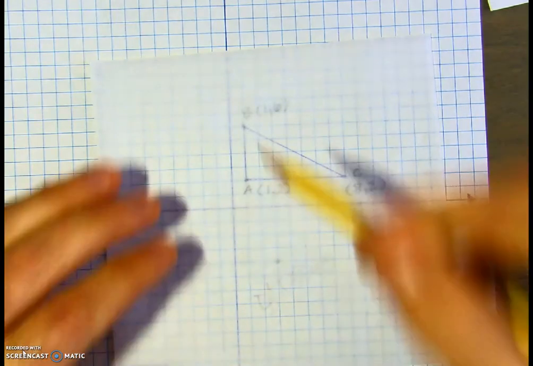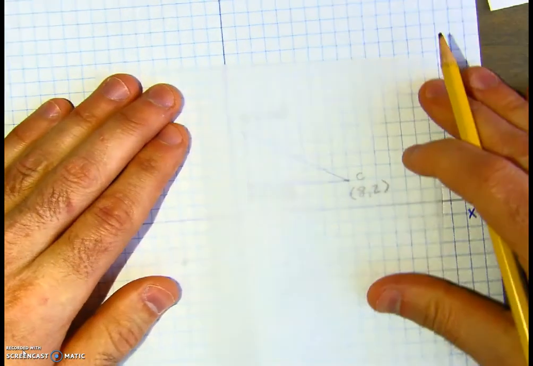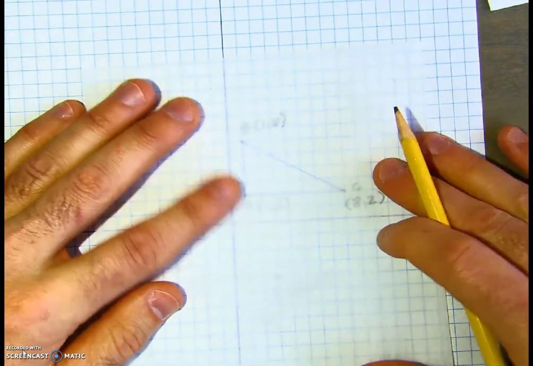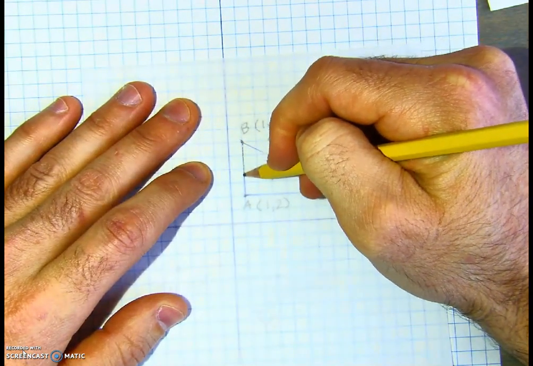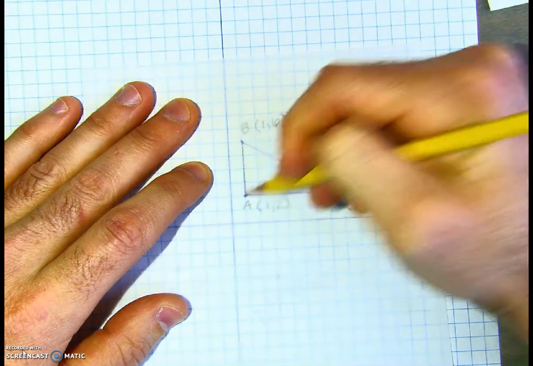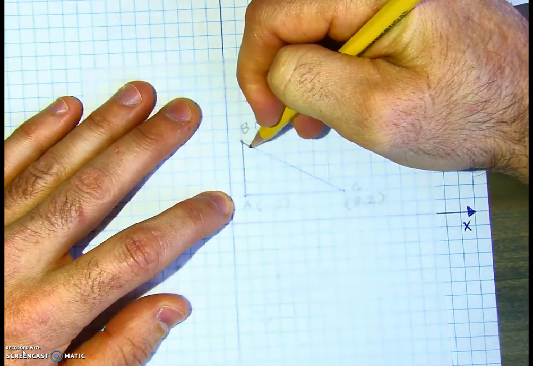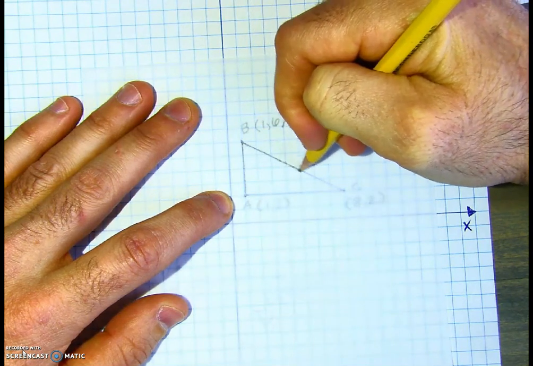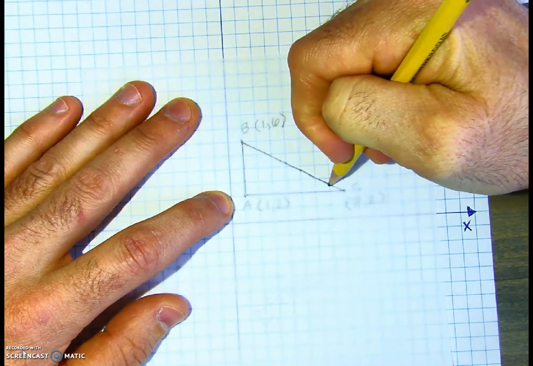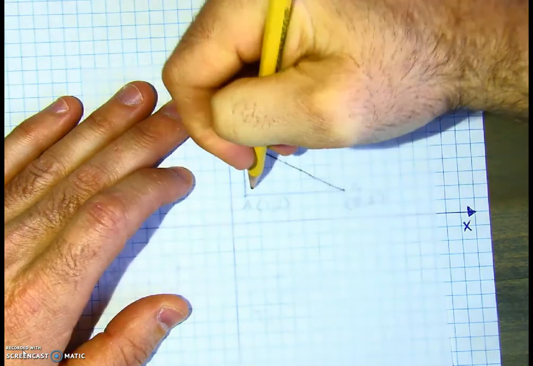I'm not going to use a straight edge here, but I'm going to be really careful. I'll try and limit my human error as much as I can. That looks pretty good. Little by little. That looks pretty good too.